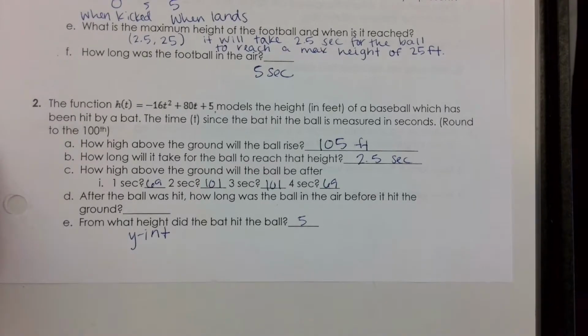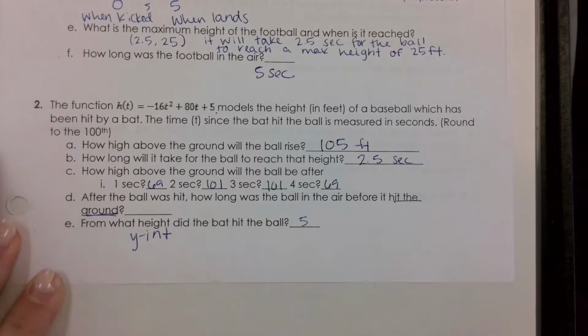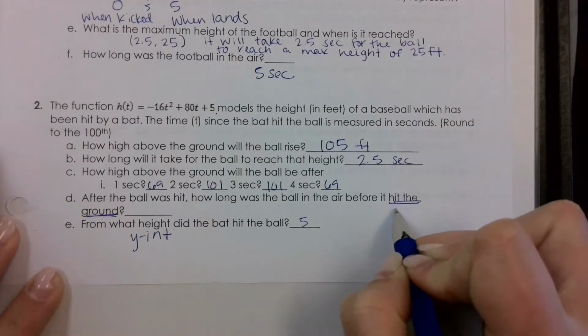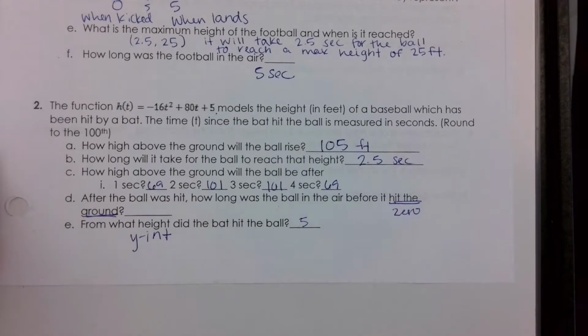So after the ball was hit, how long was the ball in the air before it hit the ground? When you see hit the ground, what are you thinking? Zeros. So it's asking you to find what? Your zeros, right? So what was your zero? When did it hit the ground? Jacob, what'd you get? Does that make sense? Did it hit the ground at 0.06?